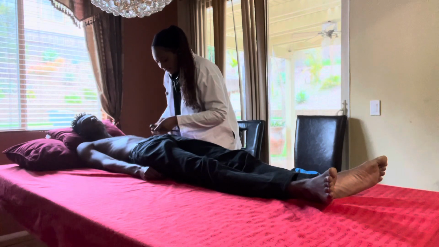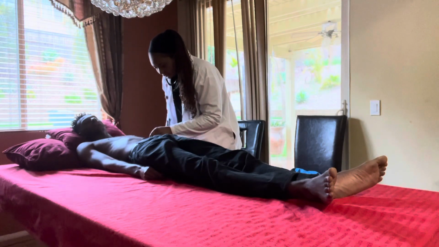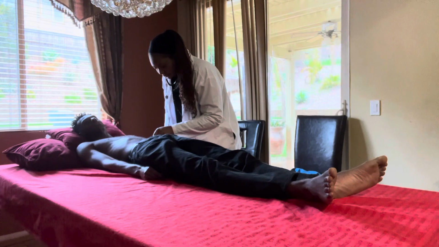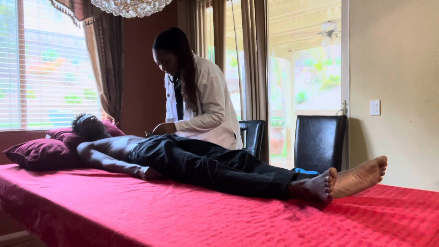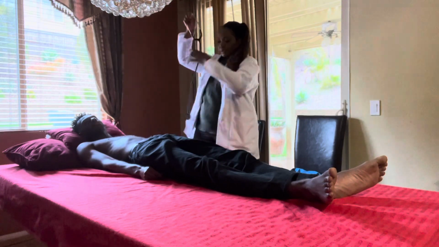That's with the diaphragm. I'm going to listen with the bell. Okay, so there is no bruit or turbulence noted.